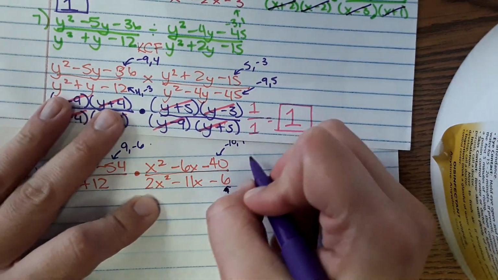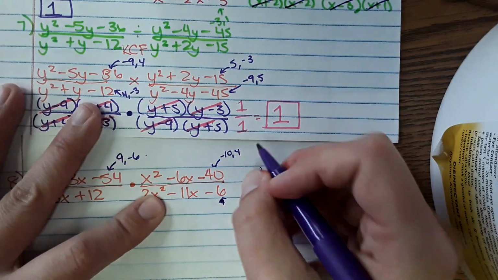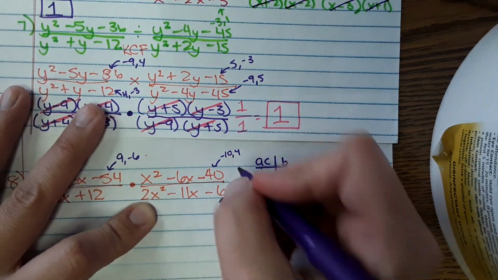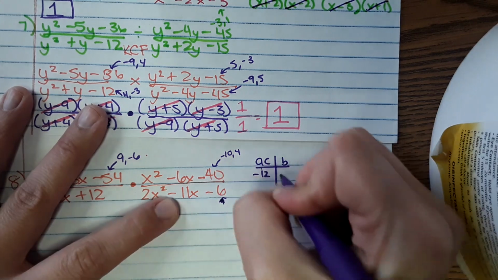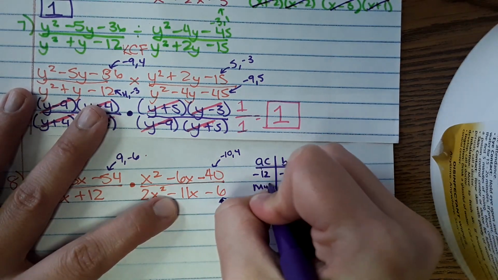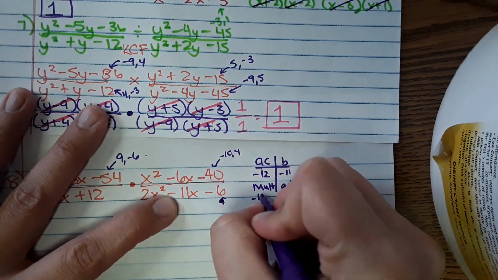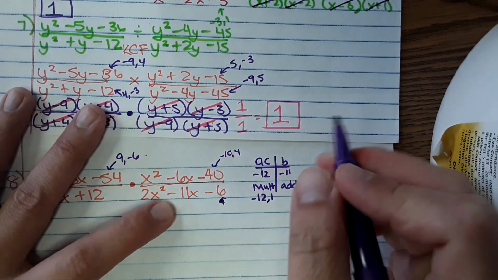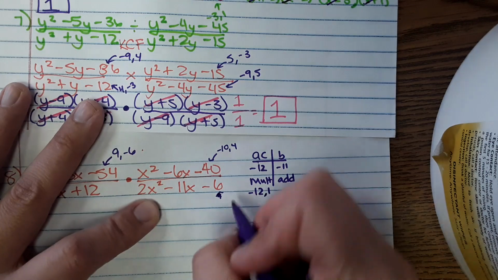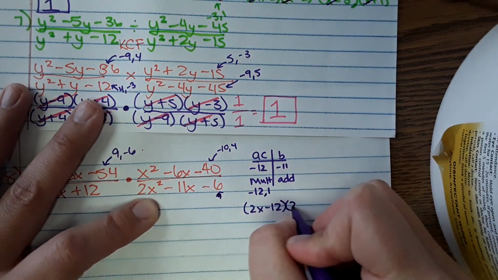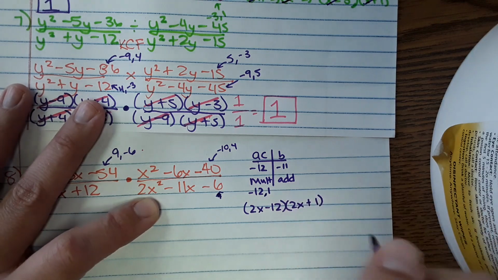So for this one, to find the factors, let's see. A times C would be negative 12. B is negative 11. Two numbers that multiply to this and add to this would be negative 12 and 1. So then we would do 2x minus 12 and 2x plus 1.